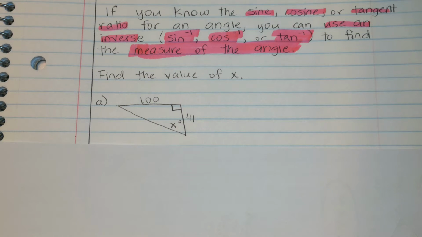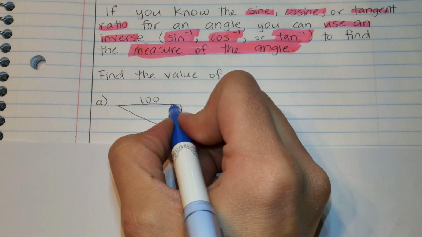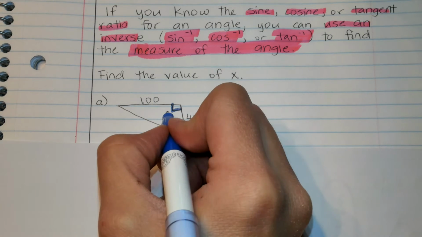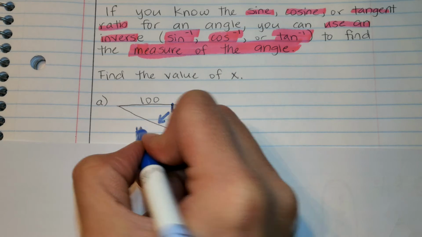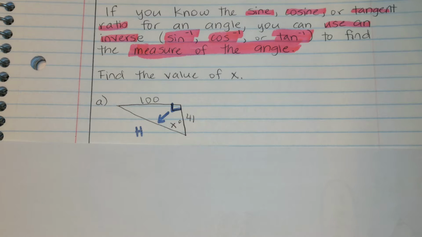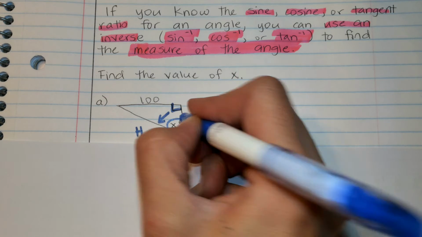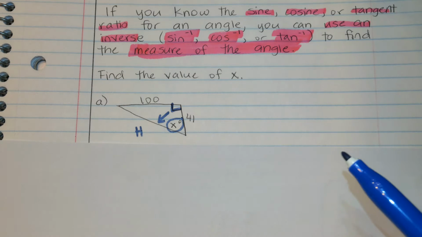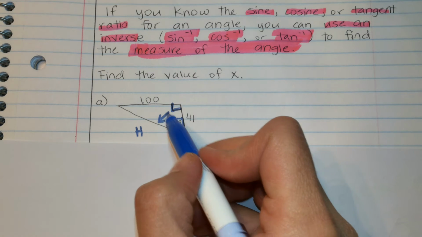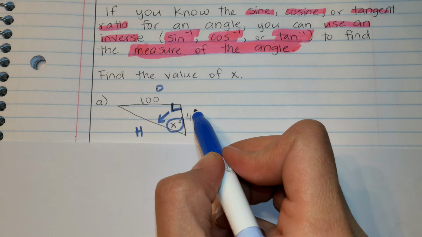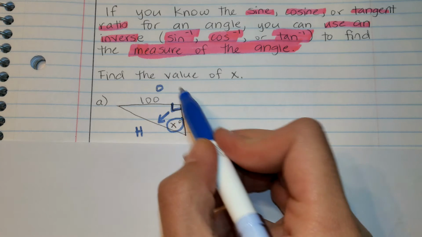Okay. So we are finding the value of x, and each time it is going to be an angle measure. So it's going to be however many degrees. So I can see that this is a right triangle. It has a right angle. Across from the right angle is the hypotenuse. The hypotenuse isn't given. So I would circle the angle that I'm trying to find, and I would identify the other side lengths as O and A. So O is opposite, A is adjacent. I am given an O and an A.